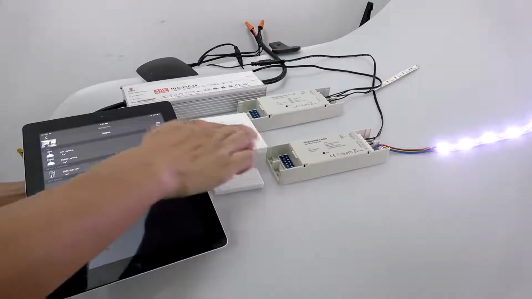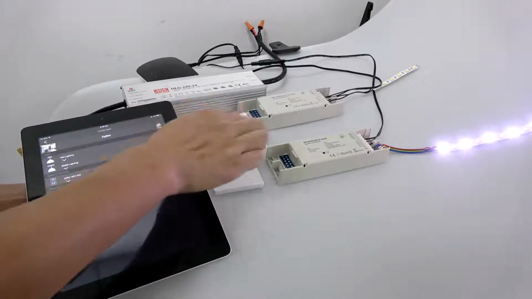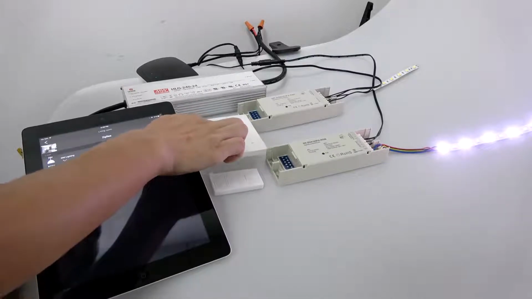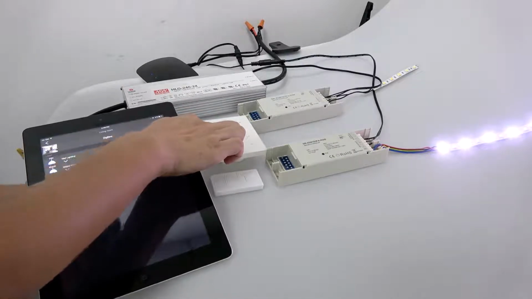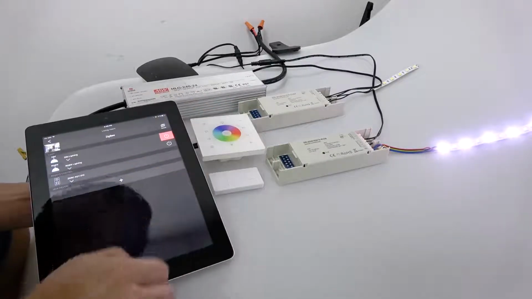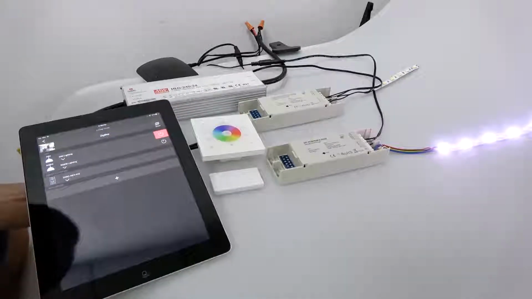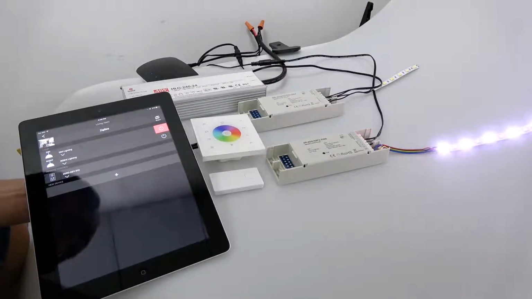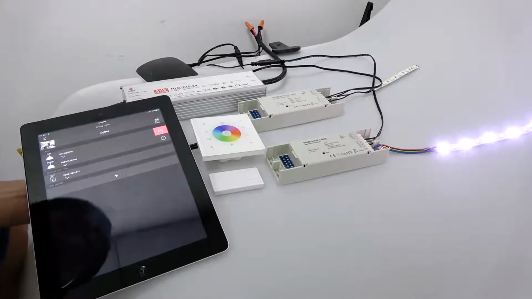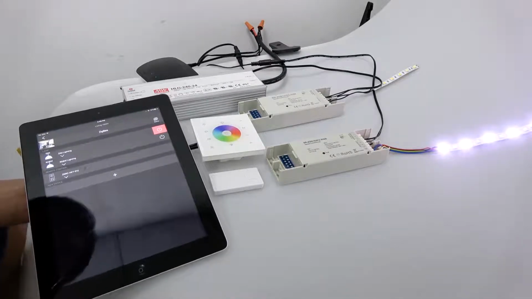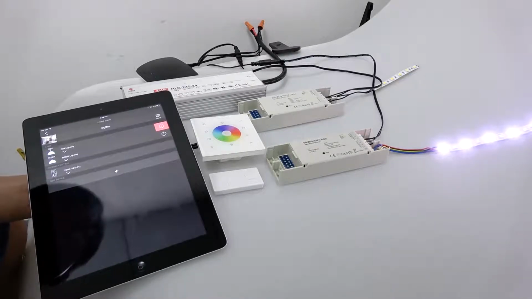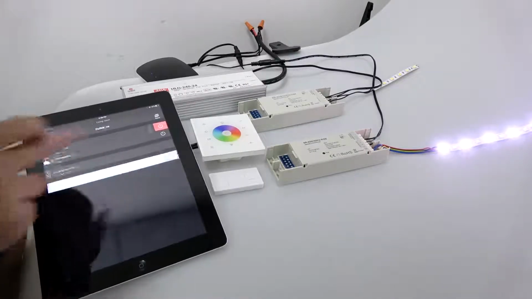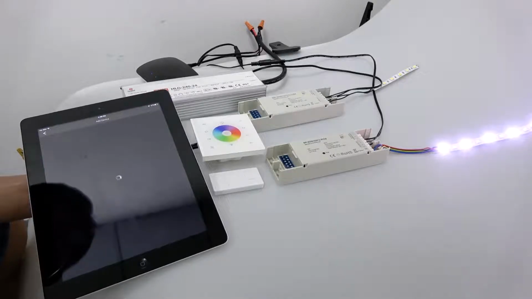We have to first activate this RGBW remote by pressing and holding down this on-off button, and the LED indicator will be under slow fade in and fade out state, which means it is waiting to be searched and added to the network. Then tap the Add Device button.